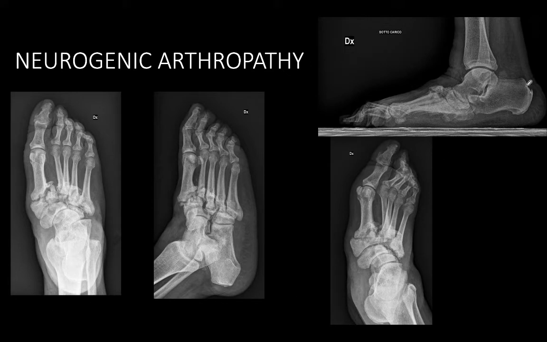You'll notice the extreme flattening of the longitudinal arch on the lateral view. You'll note the mid-foot articulations are primarily involved here. Just to point out, we can see the calcaneus, the talus, and the navicular. And then part of the cuboid we can still see, but the cuneiforms are really heavily affected here.